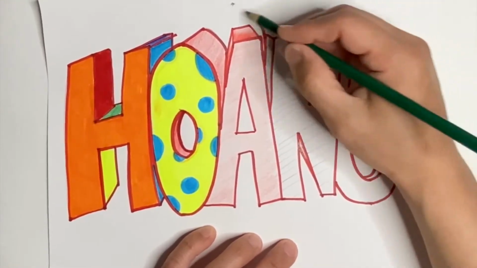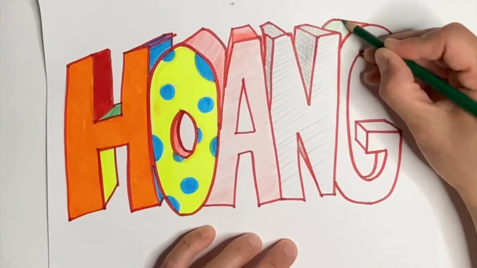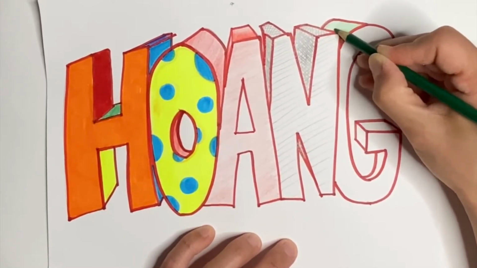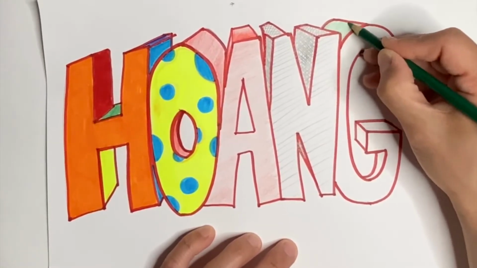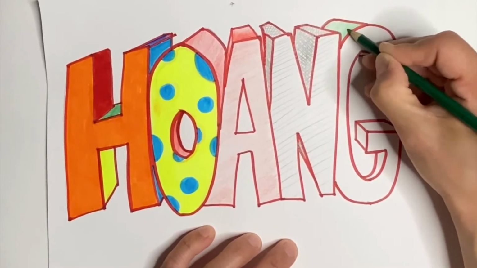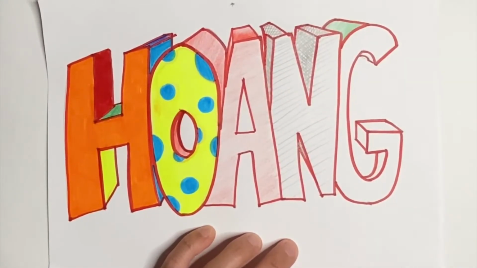And as it gets to the vanishing point, I'm going to skip a little space, go down over the rest of the letter with another layer of my colored pencil. Go down again at the bottom, and it should be darker at the bottom. So it's gradually getting lighter and lighter as you get to the vanishing point.